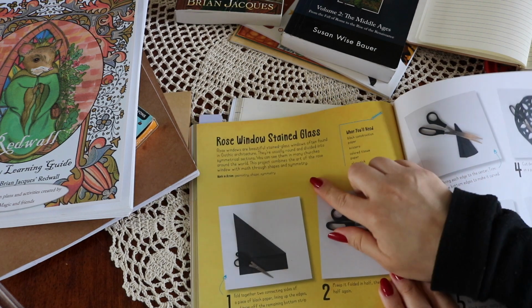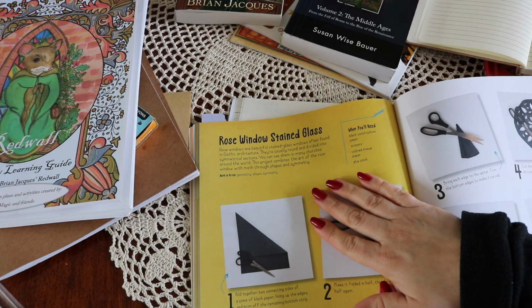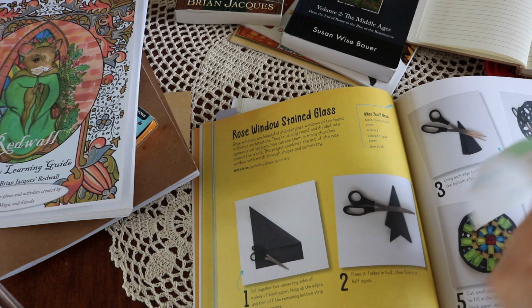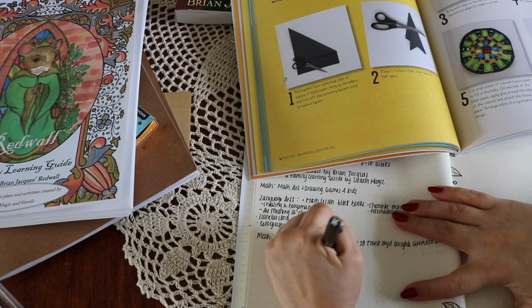Another stained glass inspired project, rose window stained glass. Rose windows are often found in Gothic architecture. They're usually divided into symmetrical sections.